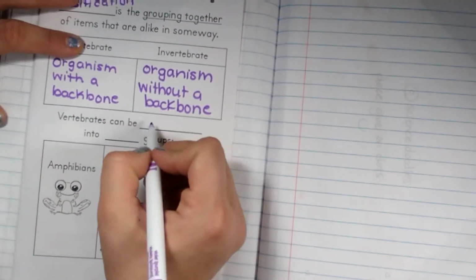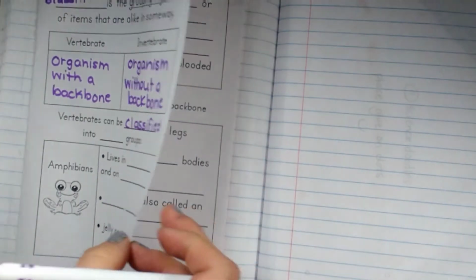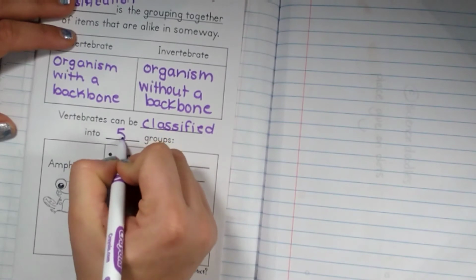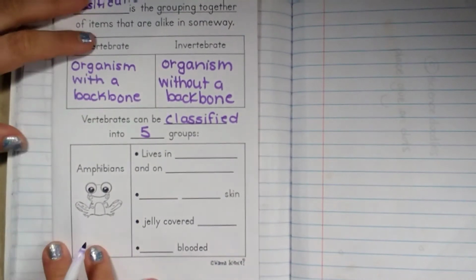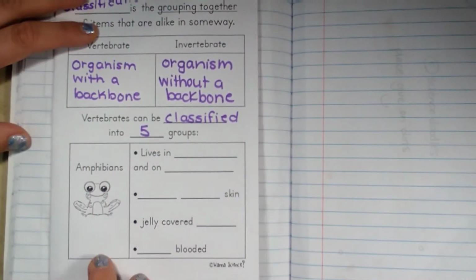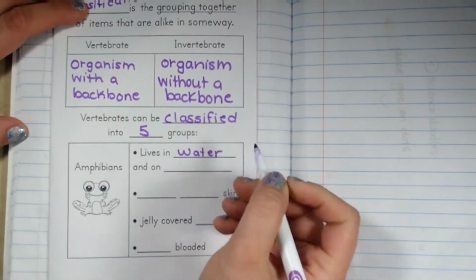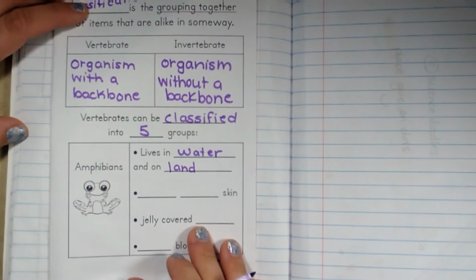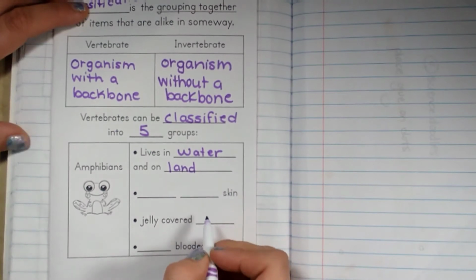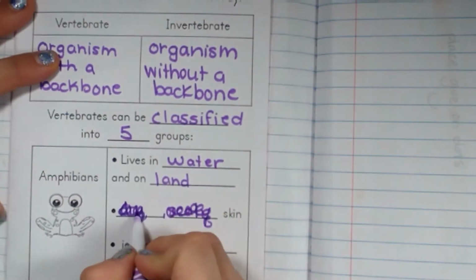So vertebrates can be classified. We're going to take vertebrates right now. They can be classified in 5 different groups. So let's talk about those groups. Lives in water. An amphibian lives in water and on land. Amphibians live in water and on land.